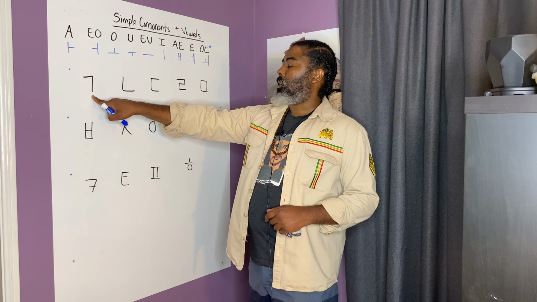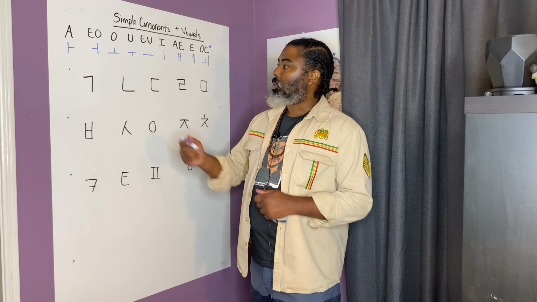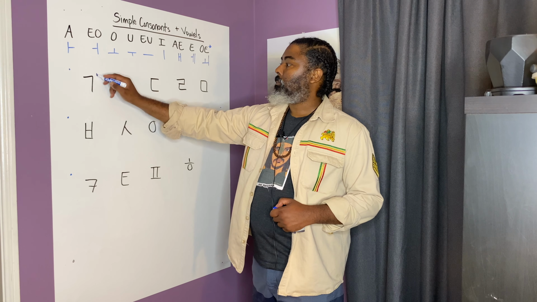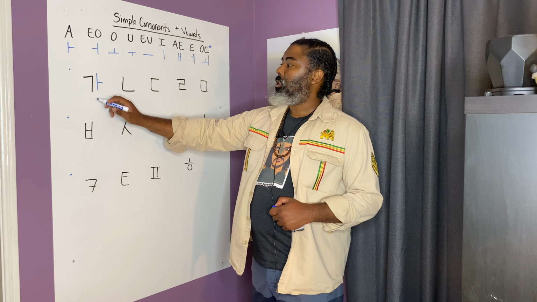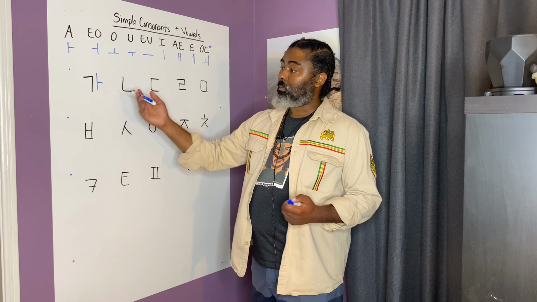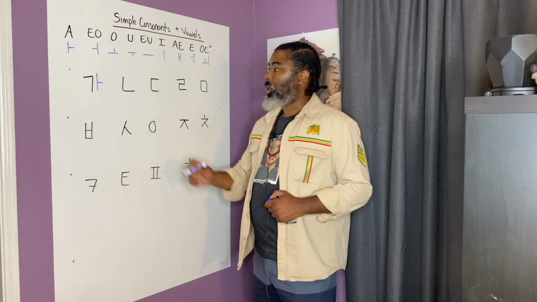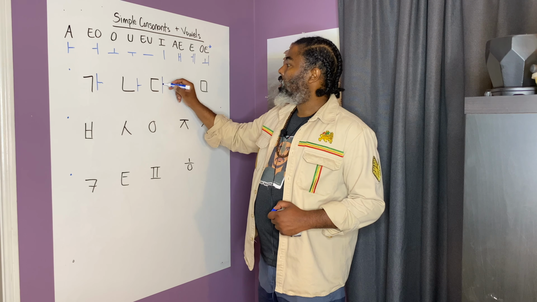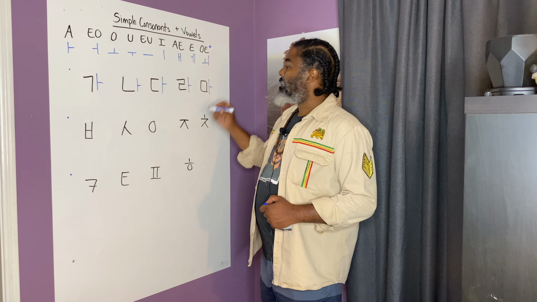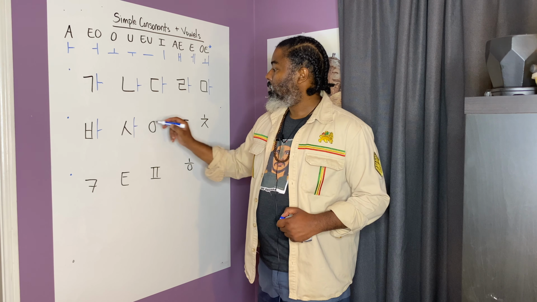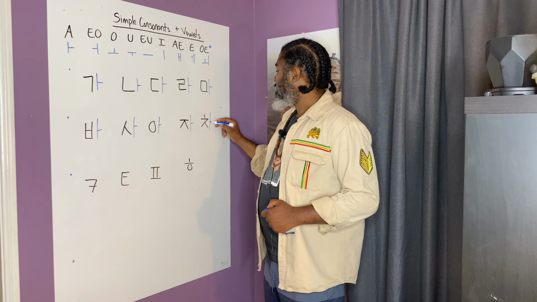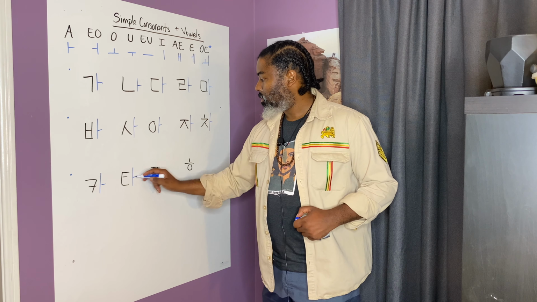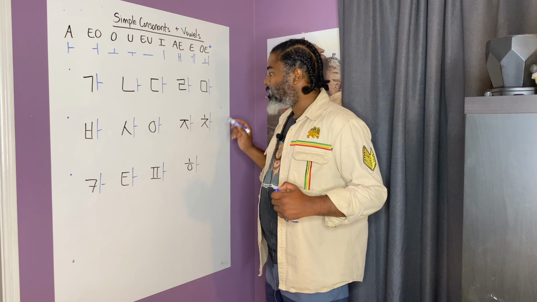Ah. Okay, and we know that this is giyeok, and it has the G sound, g. We're just going to take this character and add the A: G-A, Ga. That's as simple as it is. And we're going to do that for all of these consonants. So I'll add the vowel to the consonant. Just like that. All right.